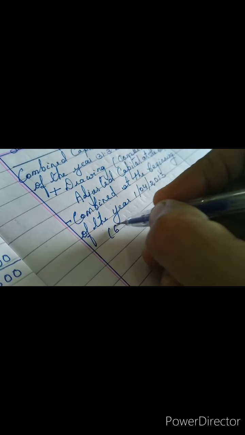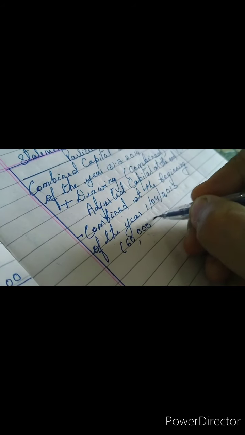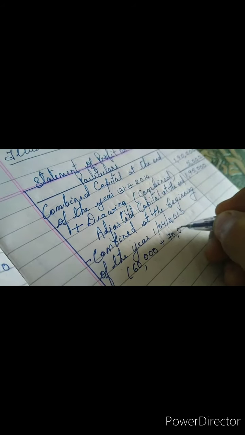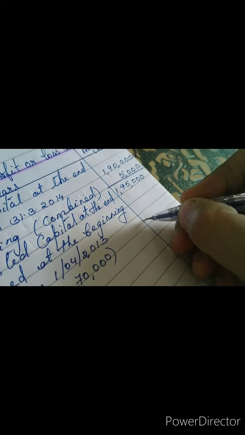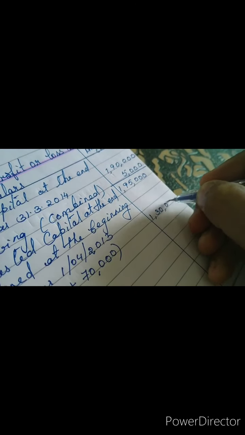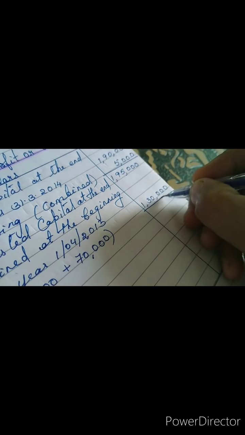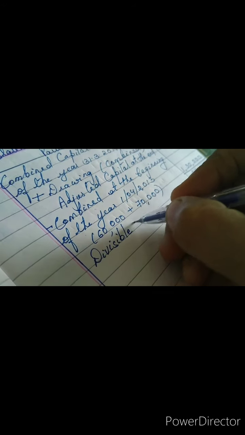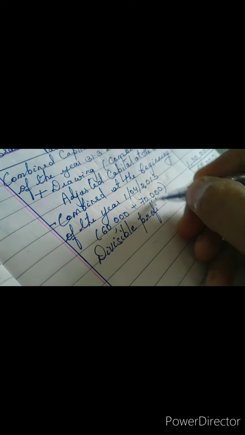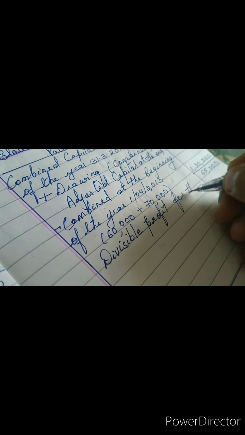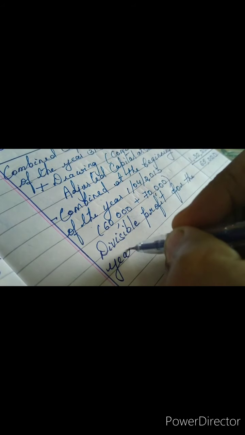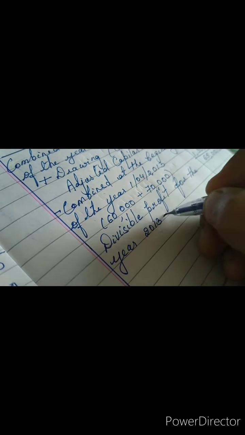Also show the amounts, 60,000 which is brought by X and 70,000 which is brought by Y. So we have a total of 1,30,000 which is to be deducted from 1,95,000. Here we arrive at our profit or loss. It is a profit which is made by the company, 65,000. This is called the divisible profit for the year 2013 to 2014.